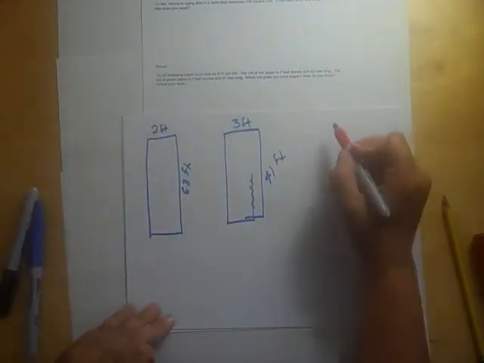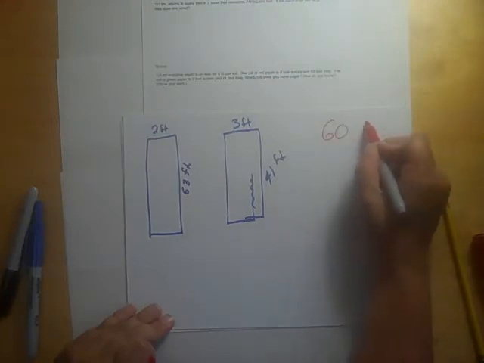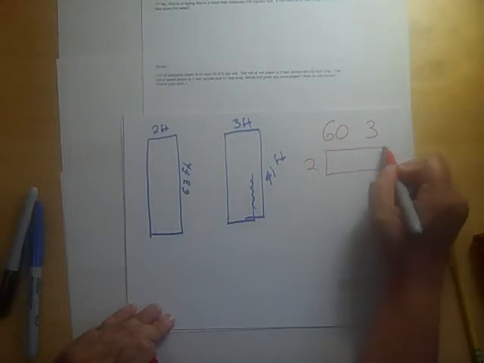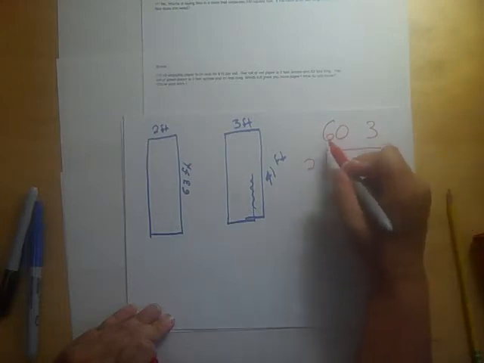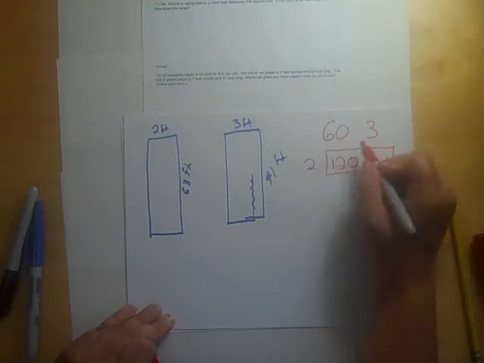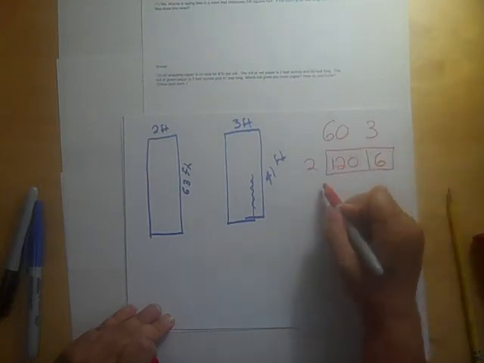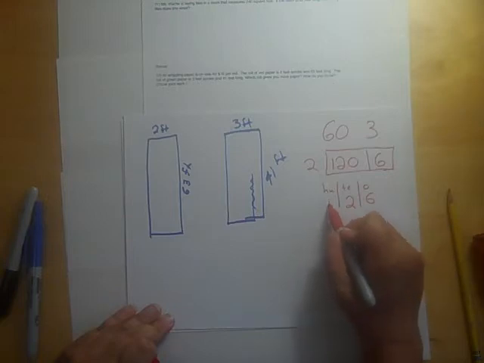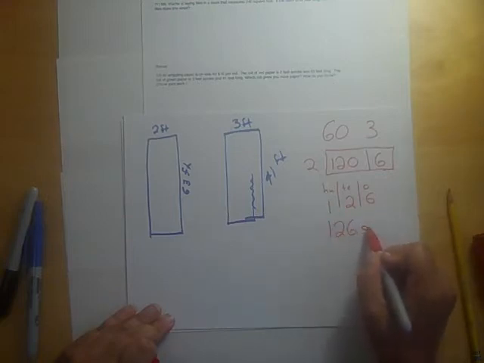The first one would be 63 times 2. 2 times 6 is 12, add a 0. 2 times 3 is 6. So we just have hundreds, tens, ones. That equals 6 ones, 2 tens, and 1 hundred. So 126 square feet for the first roll.